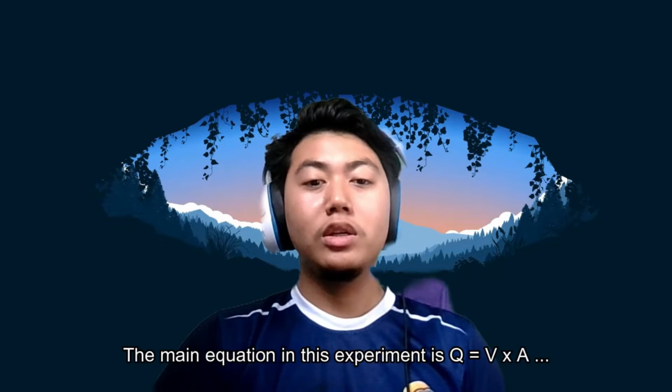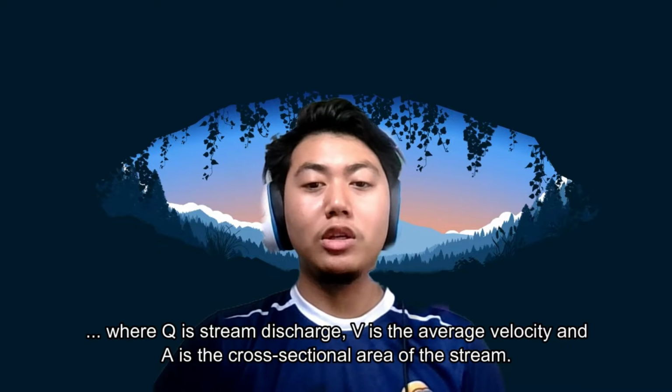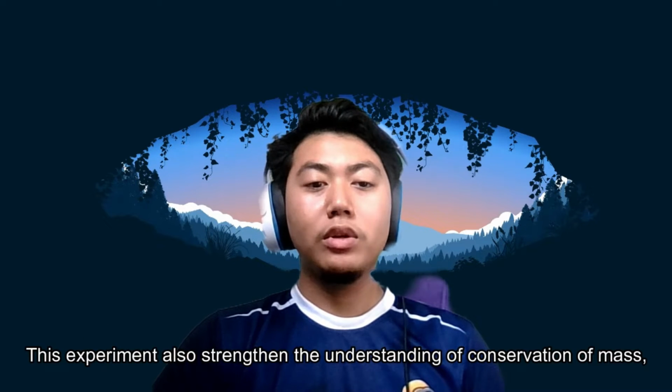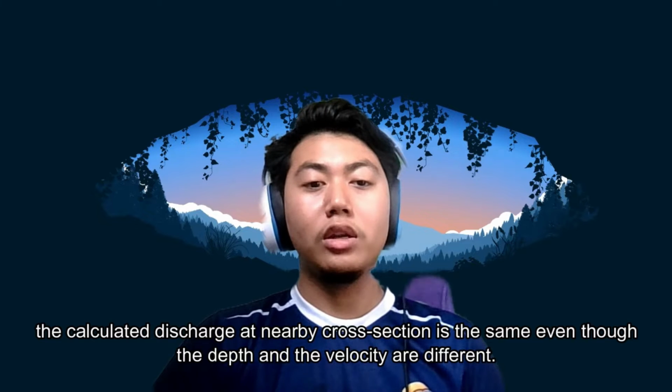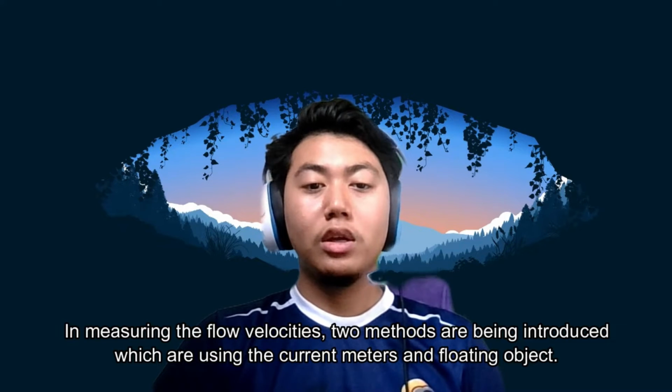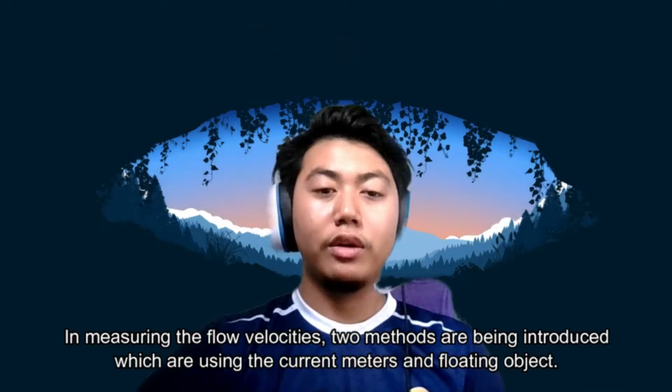The main equation in this experiment is Q equals V times A, where Q is stream discharge, V is the average velocity and A is the cross-sectional area of the stream. This experiment also strengthened the understanding of conservation of mass. The calculated discharge at nearby cross-sections is the same even though the depth and the velocity are different. In measuring the flow velocities, two methods are introduced, which are the current meter method and the floating object method.